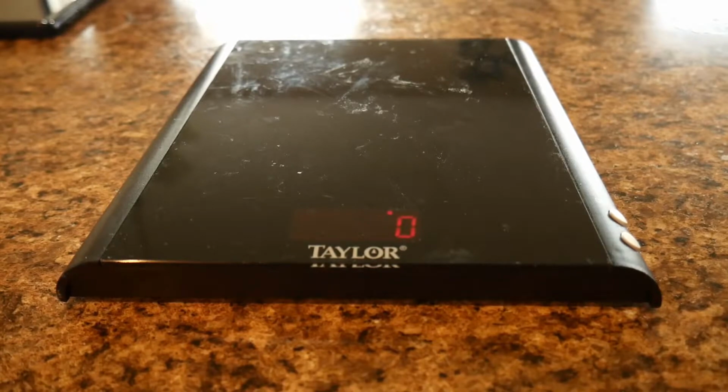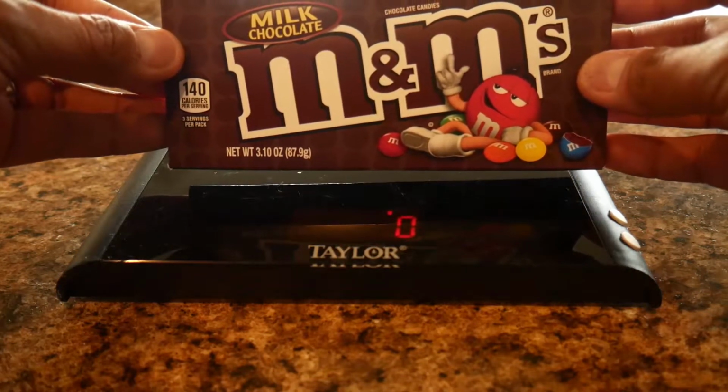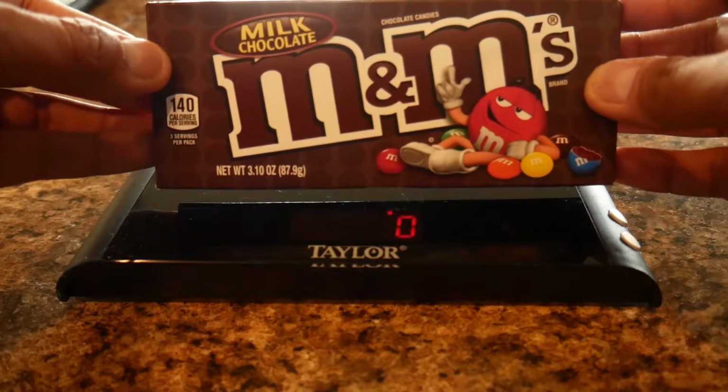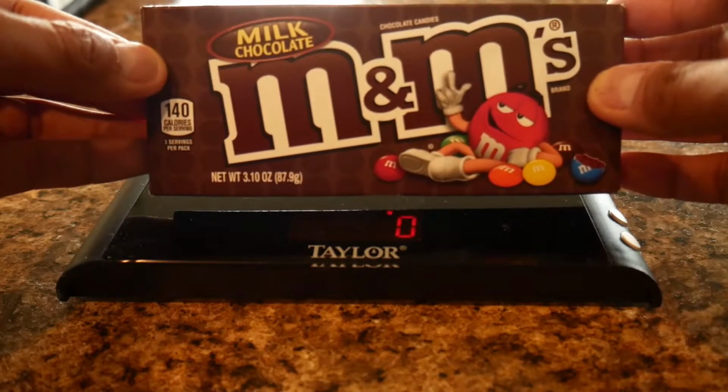Alright guys, so welcome to the first part of this virtual percent error lab with these M&Ms. In this first part, we are going to find the mass of our box of M&Ms. Now, on this box, if we can read this, it does say 87.9 grams. That's how much should be in this box. And the first part we're going to do is see if that is correct or not.